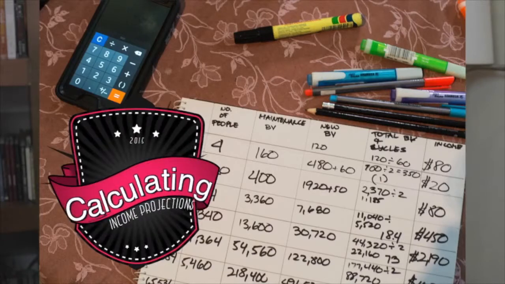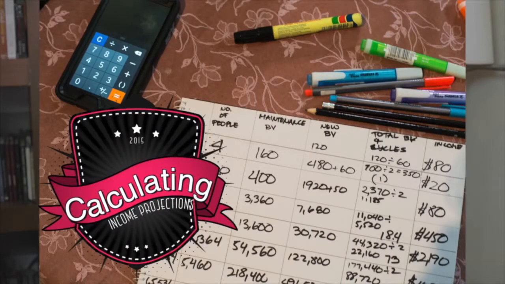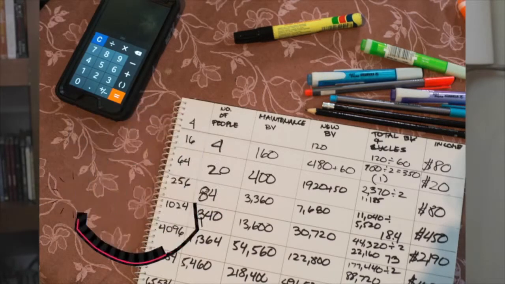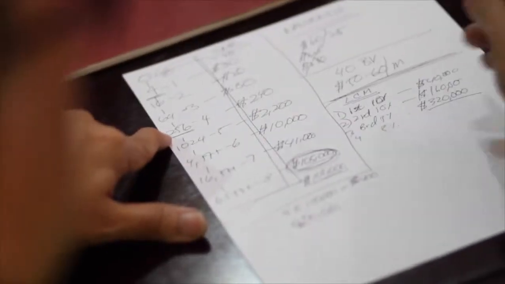Okay, now we're going to go through a very simple exercise, but it's something that is so necessary. Everybody has to go through this, and the reason I'm saying everybody has to go through it is it has a desired effect. Basically, what we're going to do is compute the income that was shown during the business presentation.